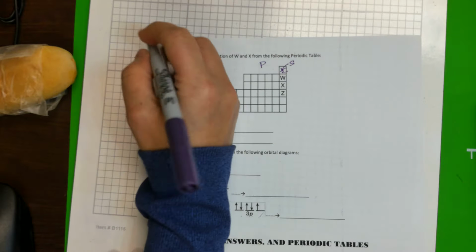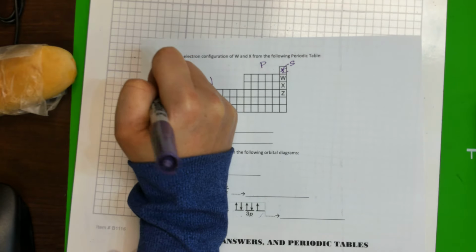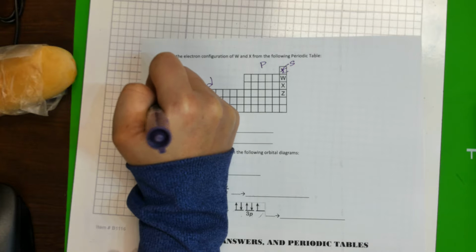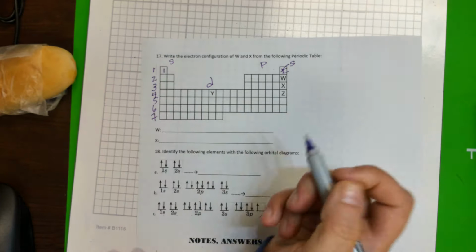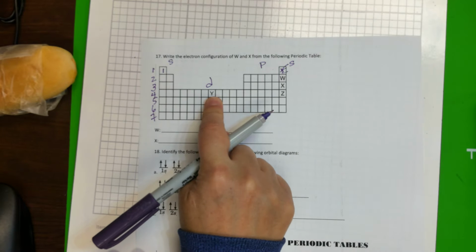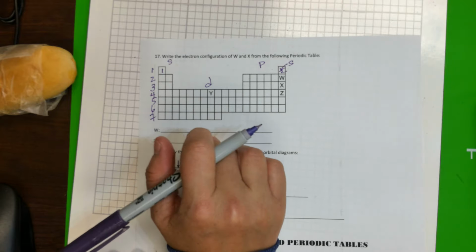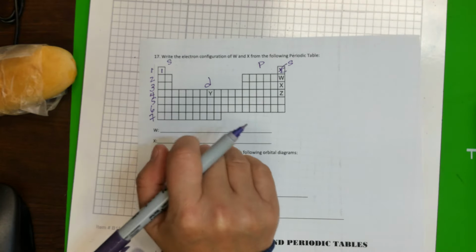The period numbers also count 1 through 7, except for D. But since we're not doing Y or Z, we don't even have to worry about D. It's really just S and P on these two.